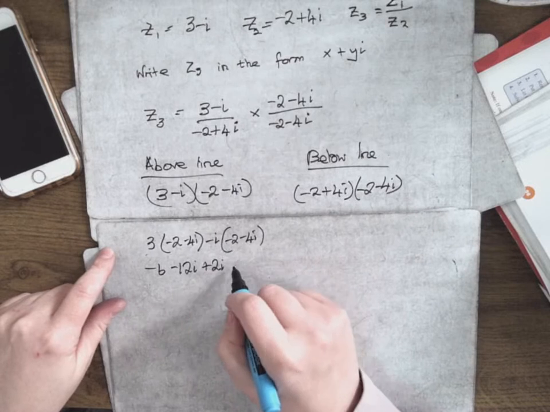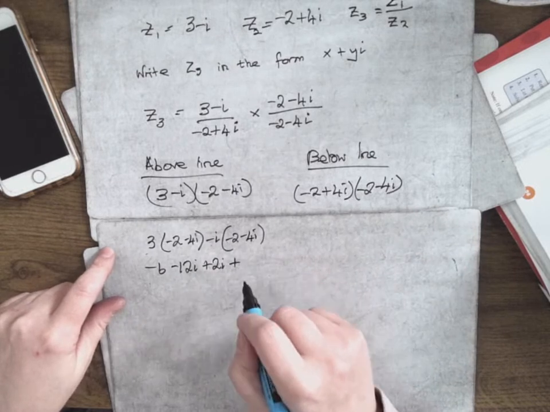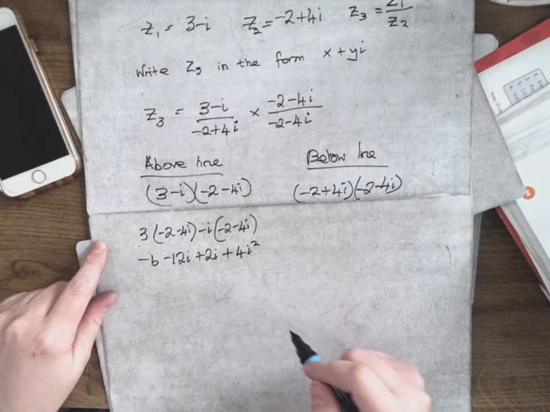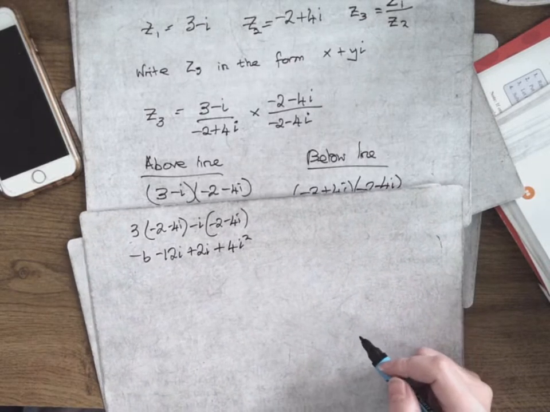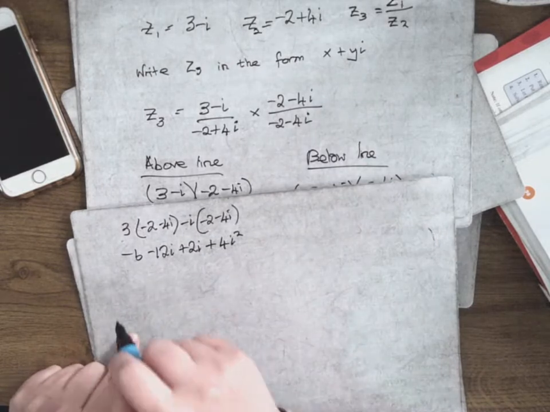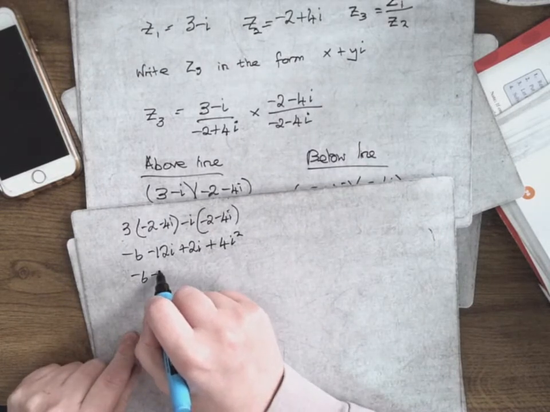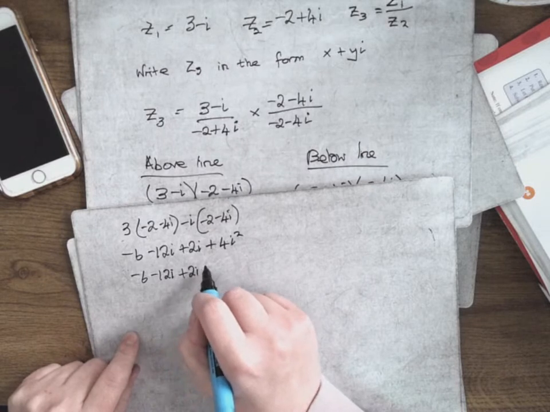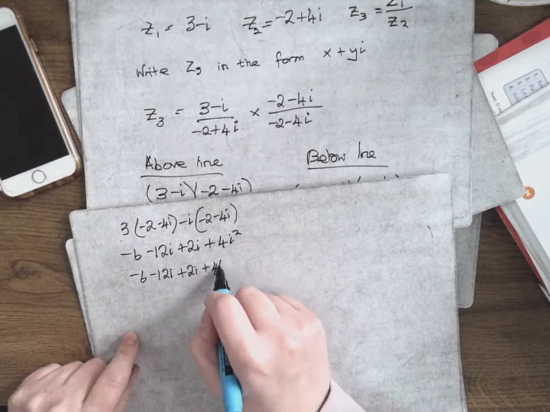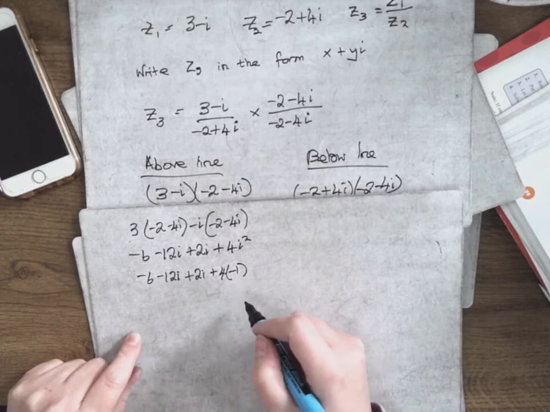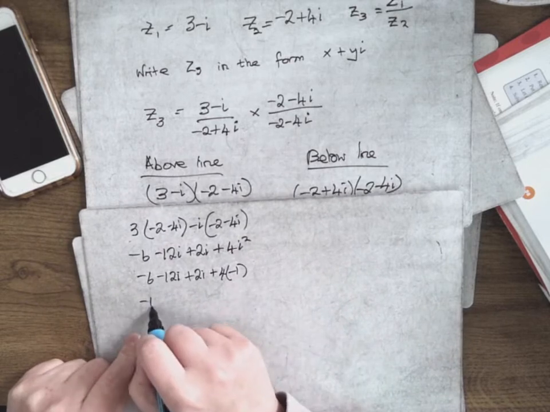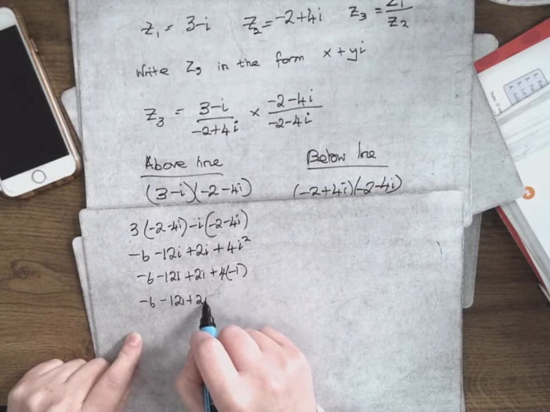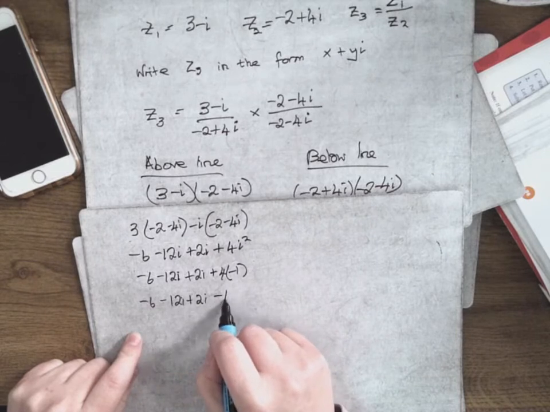And a minus by a minus is a plus, I by 4I is 4I squared. Then everywhere I see an I squared, stick in a minus 1. So that's minus 6 minus 12I plus 2I plus 4 times minus 1, so minus 6 minus 12I plus 2I minus 4.